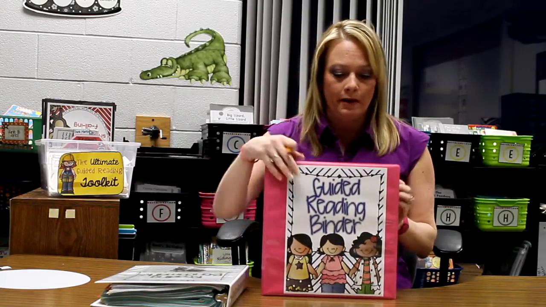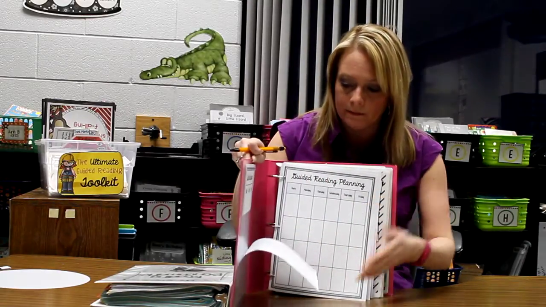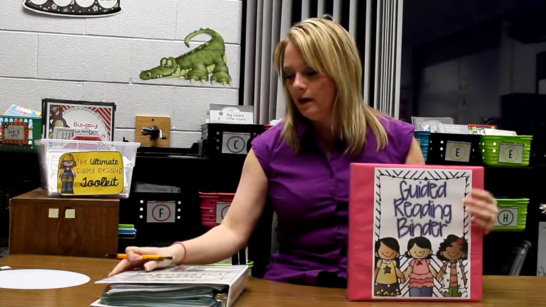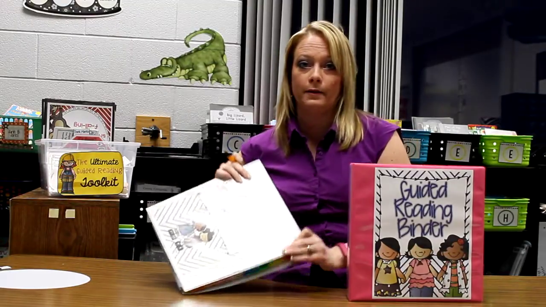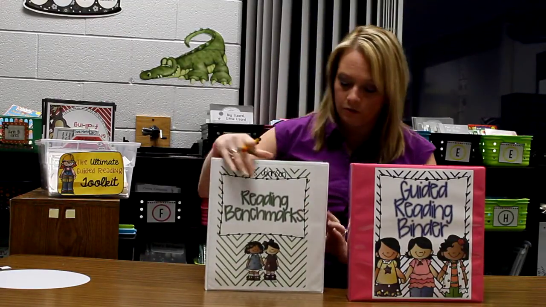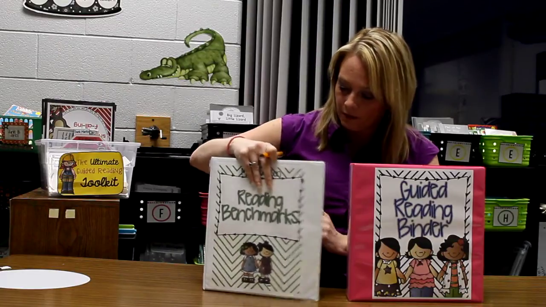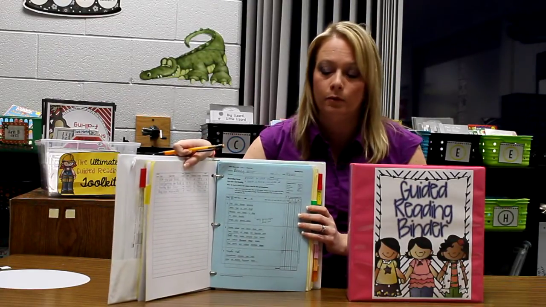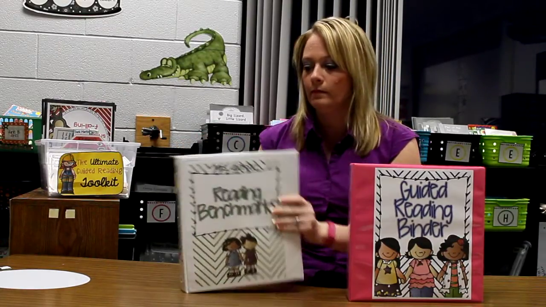First, I have two binders. This is my guided reading group binder that I do all of my planning in, so I'll show you that. And then I have my reading benchmarks binder where I keep all of my students' running records from any benchmark assessments that we have done throughout the school year.